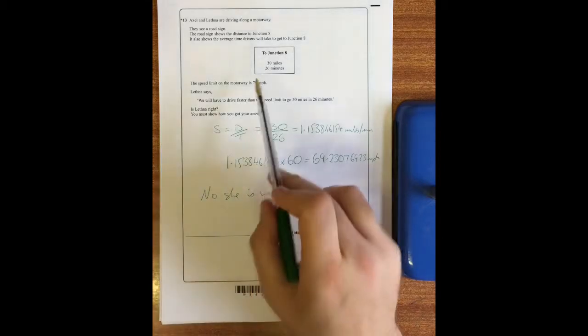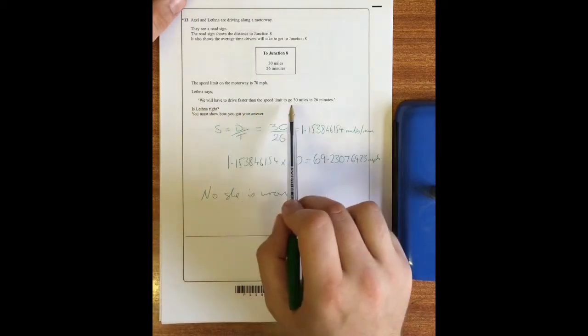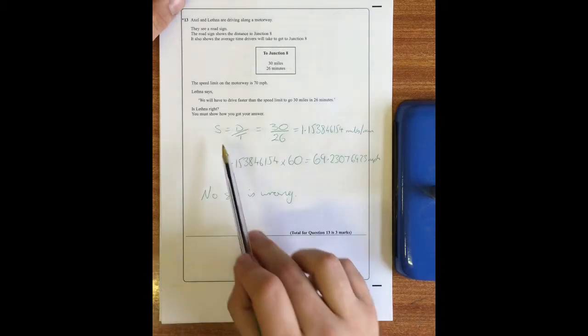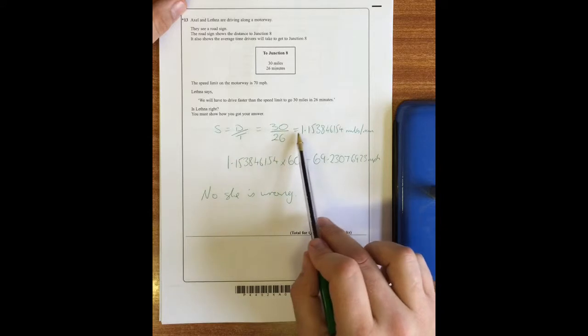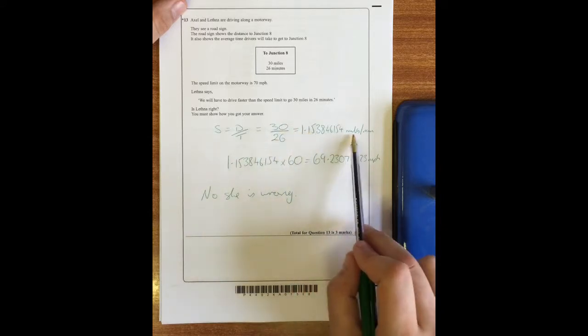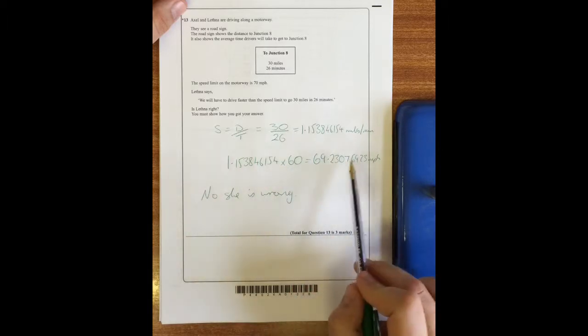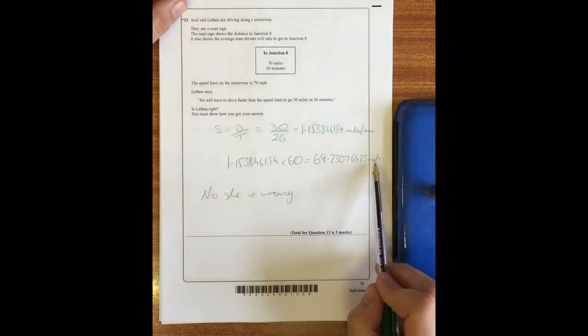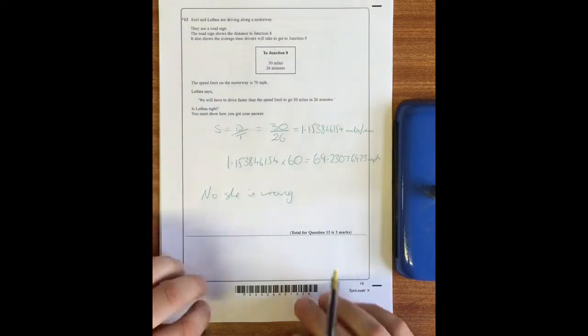Question 13. Axel and Lethner are driving along a motorway and they see this sign. The speed limit for the motorway is 70 miles an hour. Lethner says that we'll have to drive faster than the speed limit to cover 30 miles in 26 minutes. Is she right? Well, we know that speed equals distance divided by time. So we do 30 divided by 26, which means that'll be 1.15 miles per minute. We then need to times that by 60 to get into miles per hour. So that'd be 69.23 miles per hour. So that's obviously less than 70. So no, she's wrong.